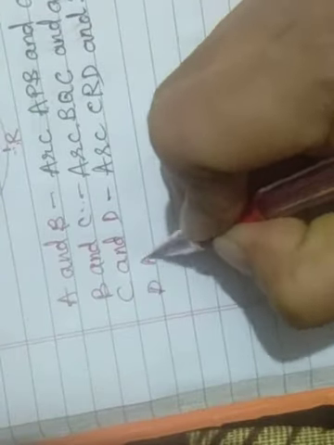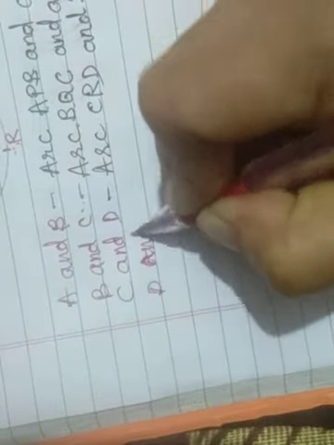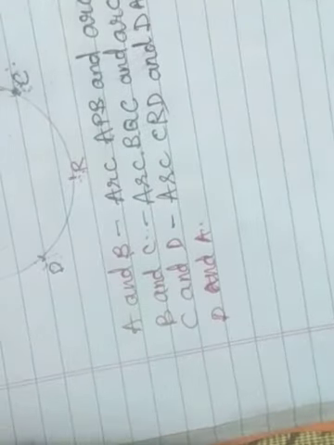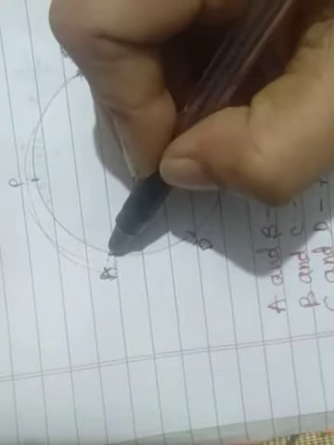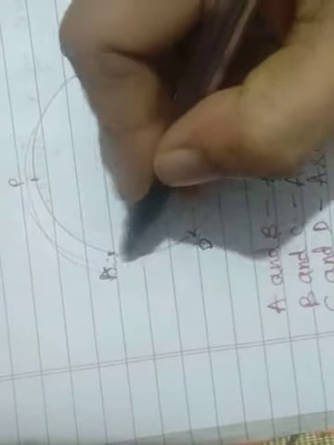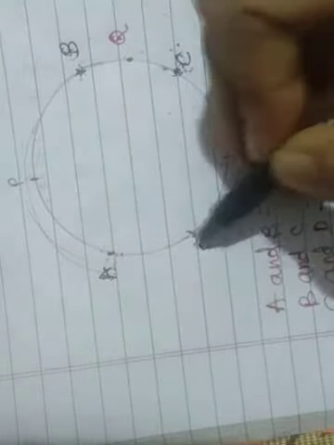Fine. The next one with the points, now D and A. D and A again. So now I hope you have understood how you can write. Now we have the endpoints D and A here. So D and A, again this is one arc and this is a big arc here.